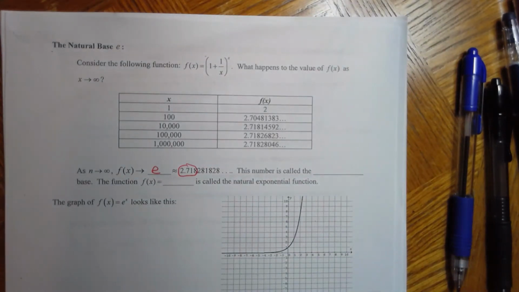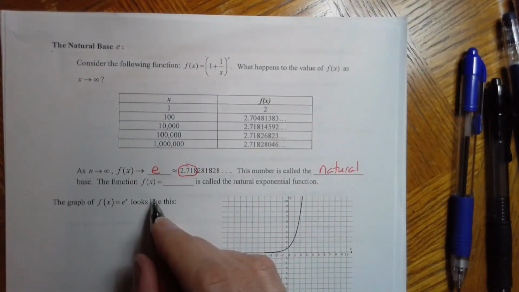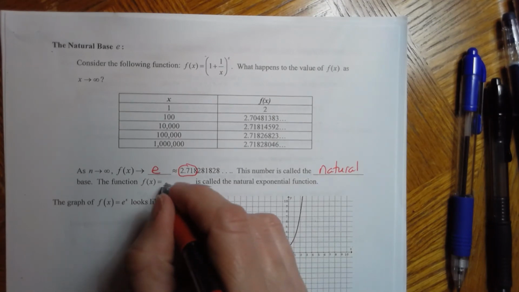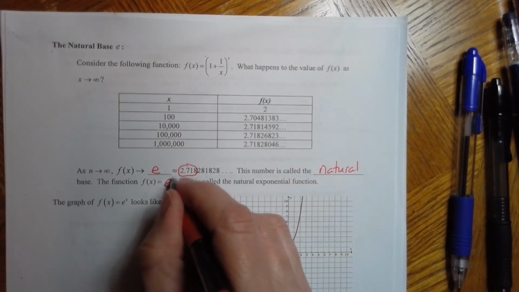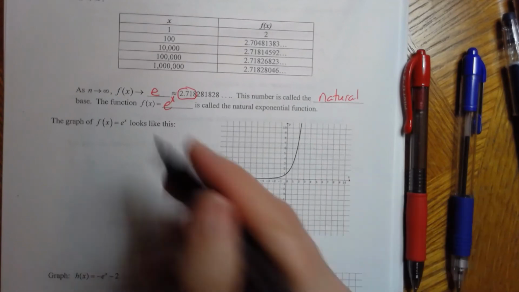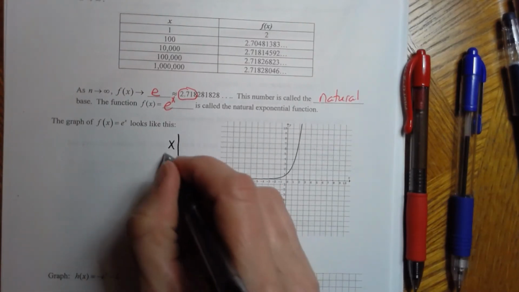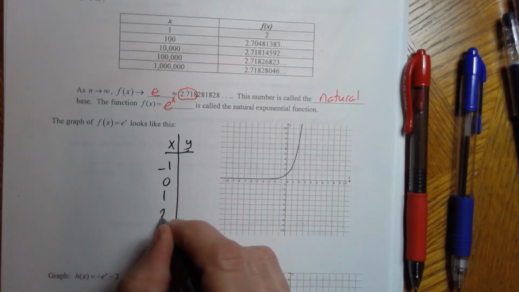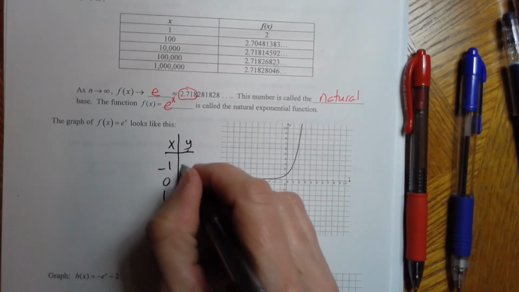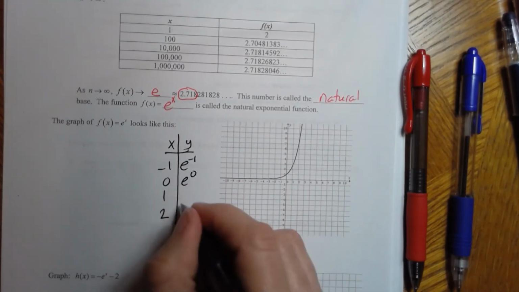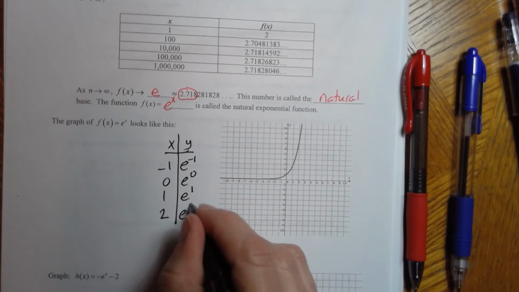So this number is called the natural base. Hugely important for you to remember. That's called the natural exponential function, f of x equaling e to the x. So again, just like if we are not knowing what any kind of graph looks like, let's plug in a couple of numbers. We'll plug in a -1, 0, 1, and 2. So when I plug in a -1, I get e to the -1. And then I'll get e to the 0, e to the first, and e to the second.